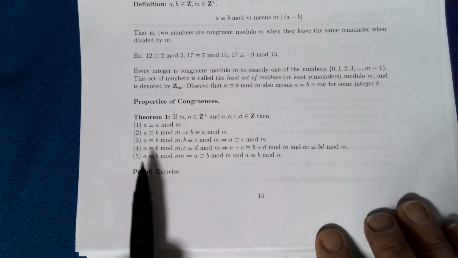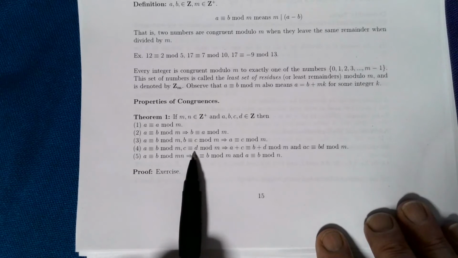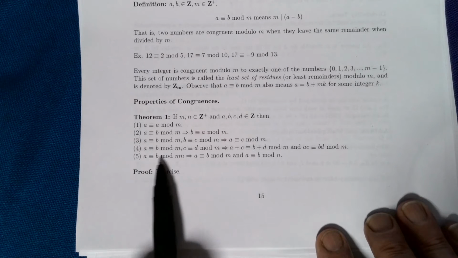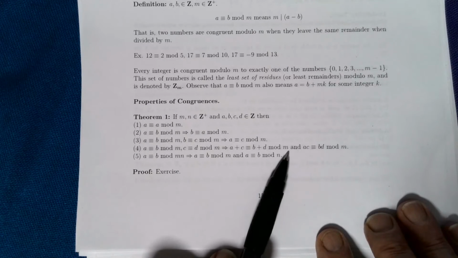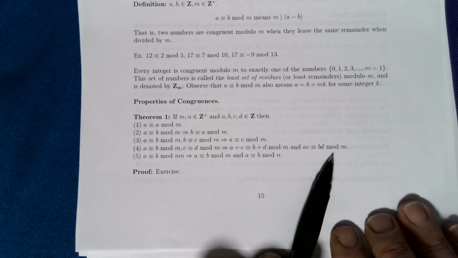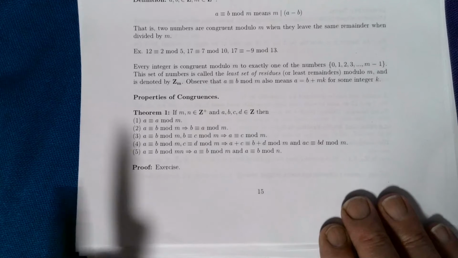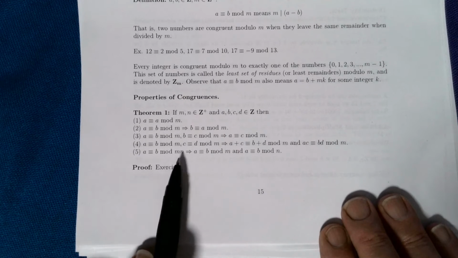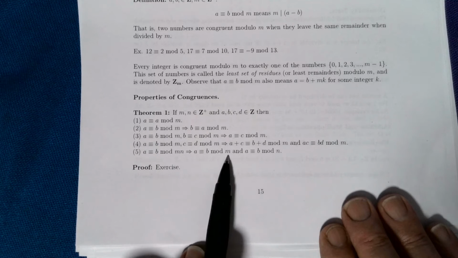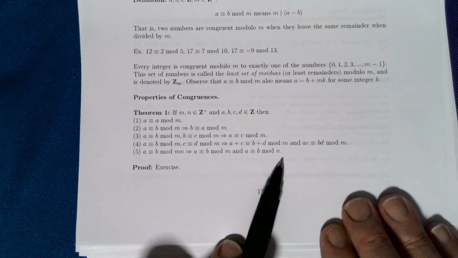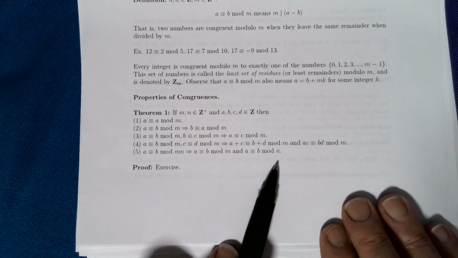If a and b are the same mod m and c and d are the same mod m, then you can add the two equations and it's still true, or you can multiply the two equations and the result is still true. And if a is congruent to b mod m times n, then a is congruent to b mod m and a is congruent to b mod n. That takes a little bit more proof, and I'll leave you to have a look at that one yourself.